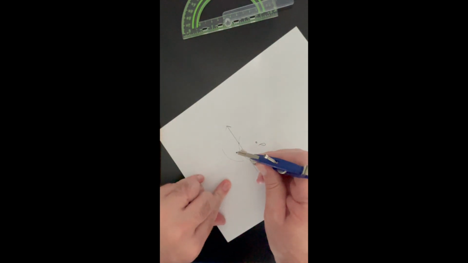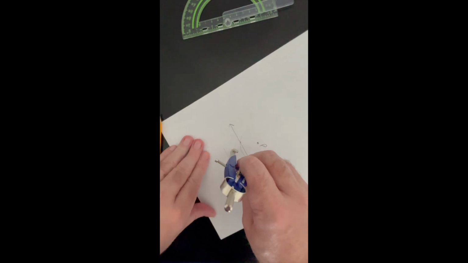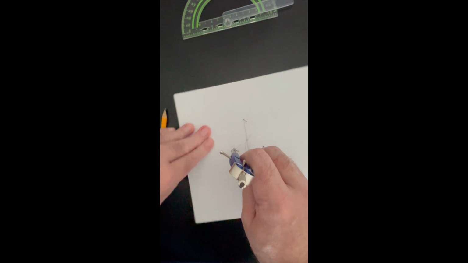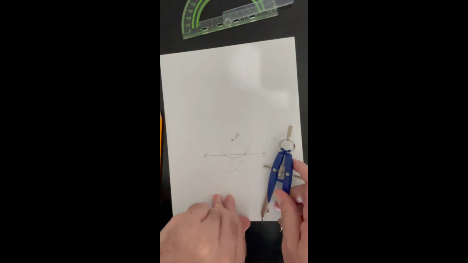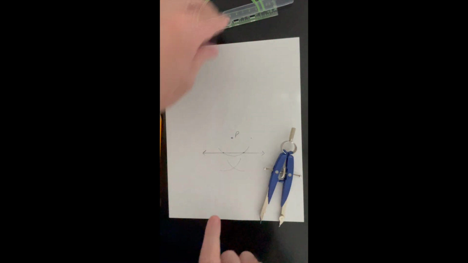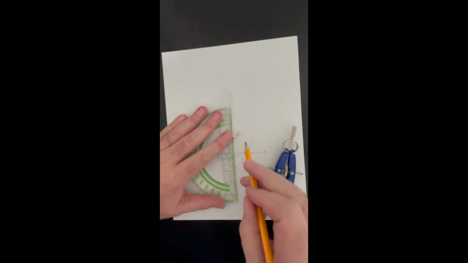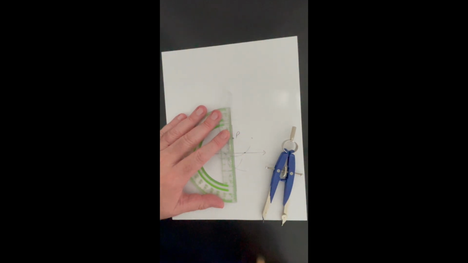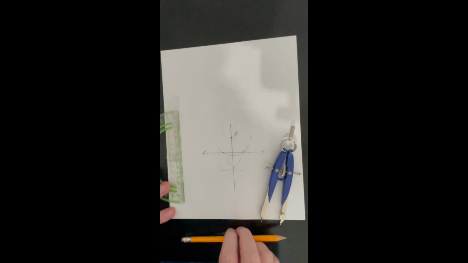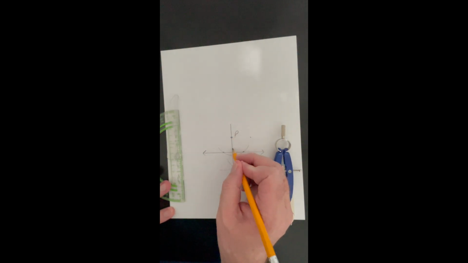Now put it at point B. You see right here how it lines up nicely. And there is your perpendicular line.